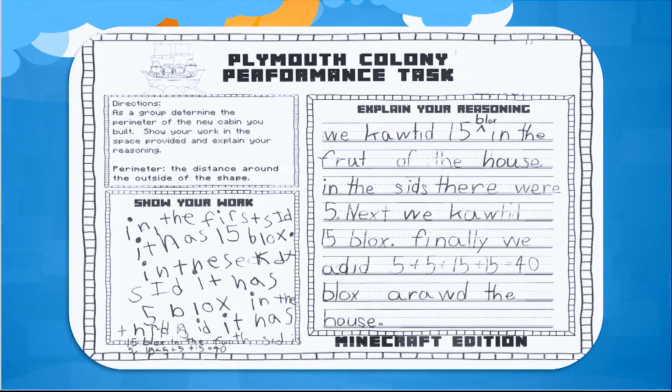I took this project one step further and added a performance task. They didn't know what perimeter was, but they knew how to add. So I gave them the directions. As a group, determine the perimeter of the new cabin that you built, show your work in the space provided, and explain your reasoning.